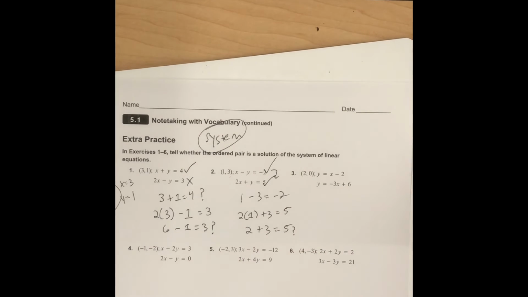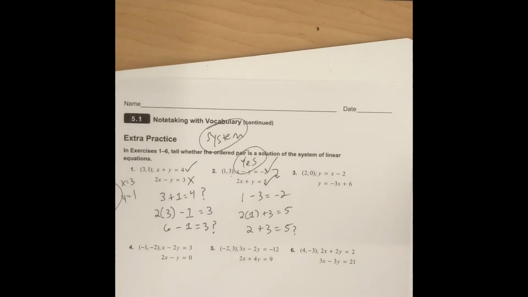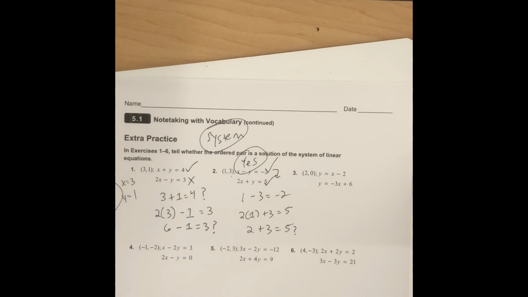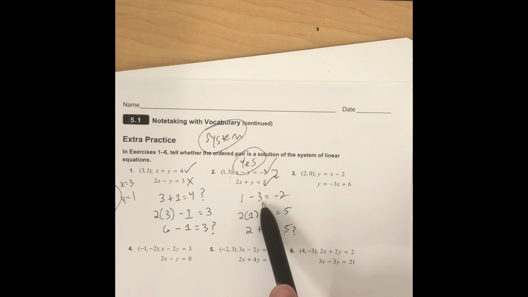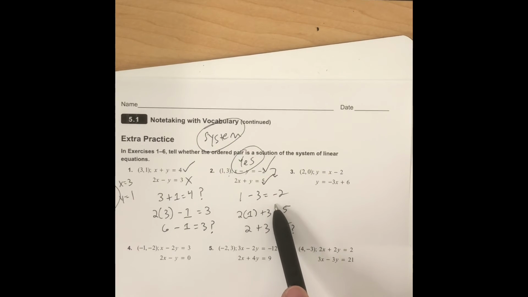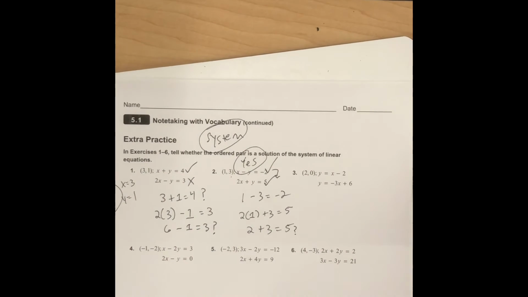That means it is the intersection point. And for these types of questions, I just want you to put yes or no. Obviously, you got to do some work, but then at the end, you're just telling me yes or no, just like it is in your clever assignment. If it is a solution, all that means is that it is the point where the two lines cross, the intersection point, because that's the solution to a system of equations.